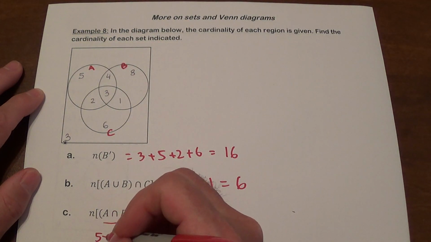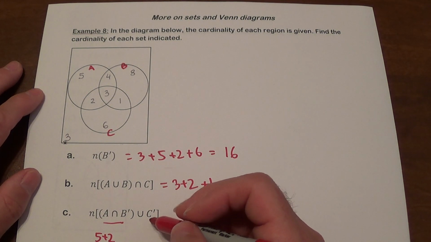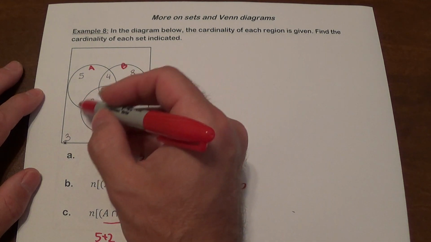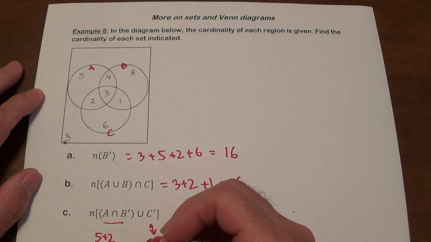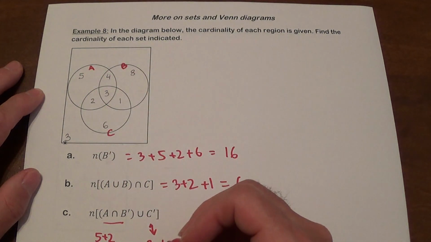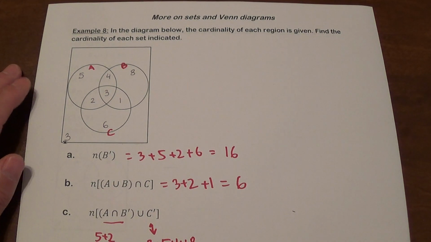So that's 5 plus 2. And we do a union with the complement of C. The complement of C is everything that's outside of C. So for that one, everything outside of C, we got these 3 plus 5 plus 4 plus 8. Okay?